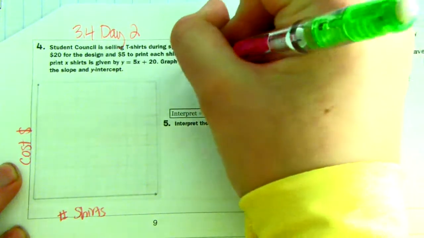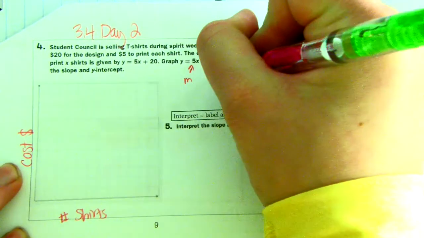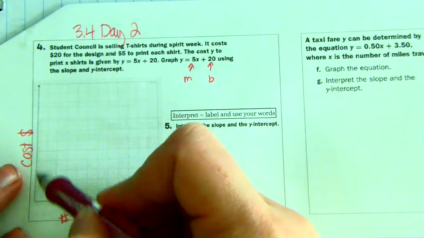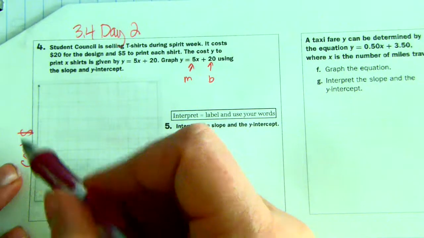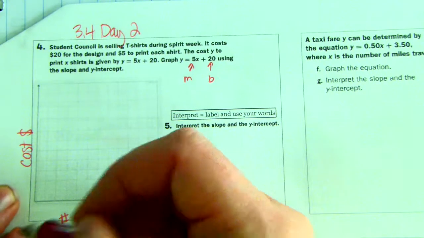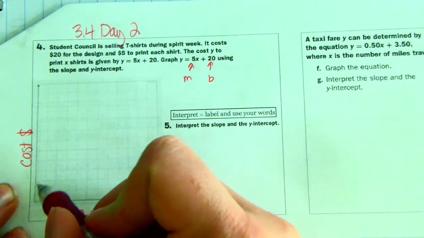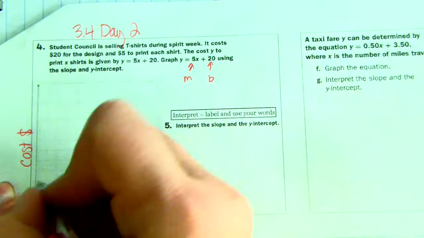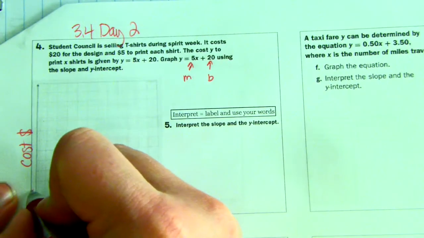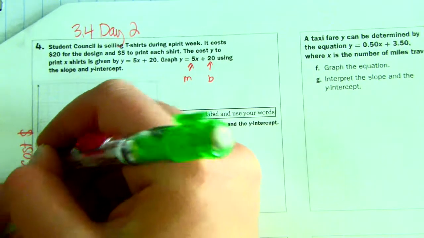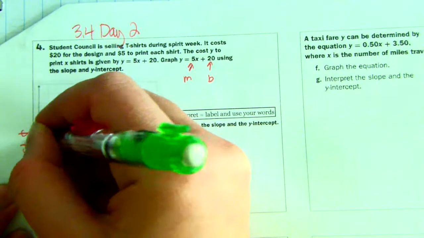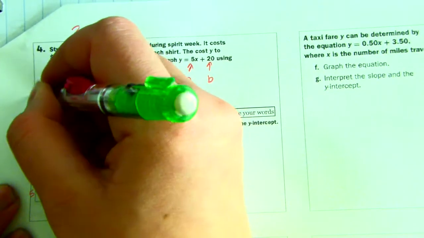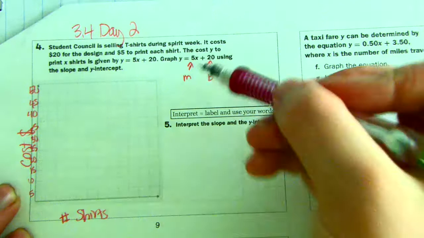So the slope, that's 5, and the y-intercept, or b, is 20. I don't know if there are 20 lines here, so I think we need to make this side go maybe not by ones, but 2, 4, 6, 8, 10, 12, 14, 16, not really 20 either. So let's just go by 5 since it's going to go up by 5 anyway. So 5, 10, 15, 20, 25, 30, 35, 40, 45, 50. I think that's right. So now we can graph our y-intercept of 20.